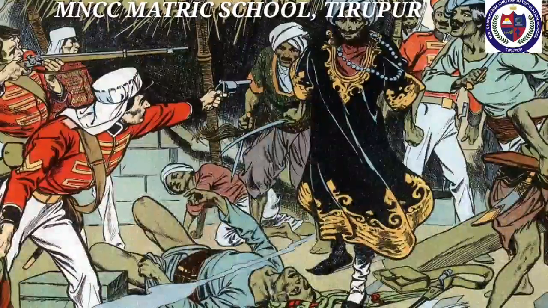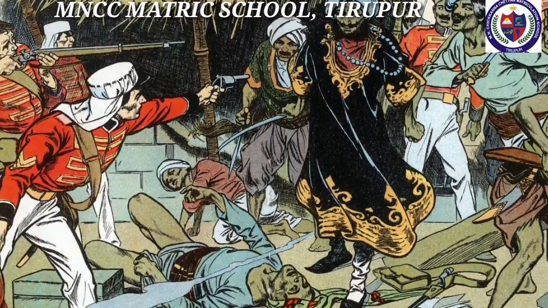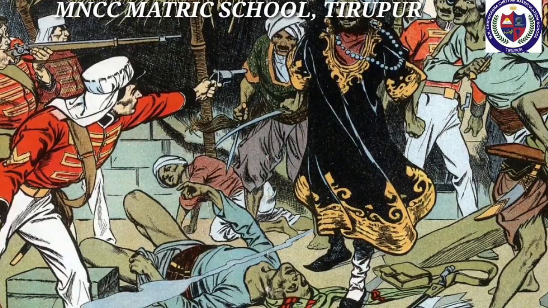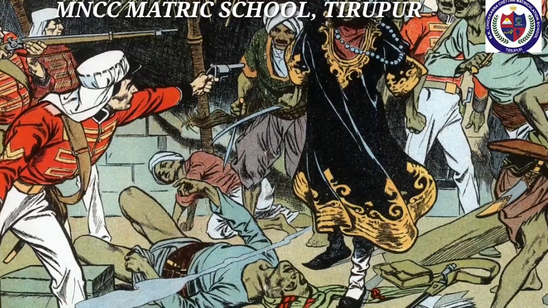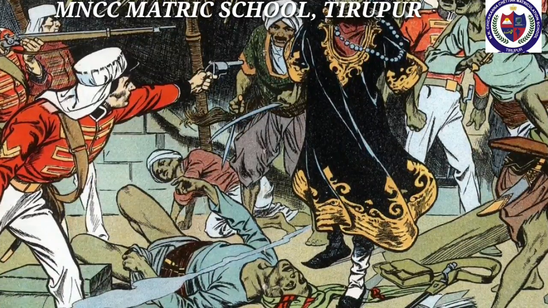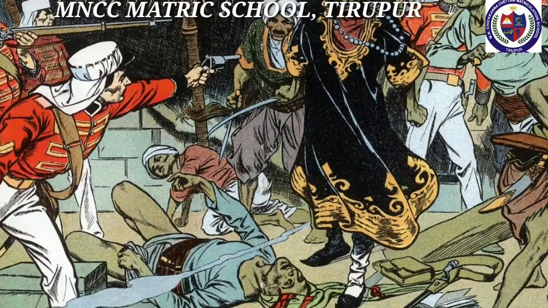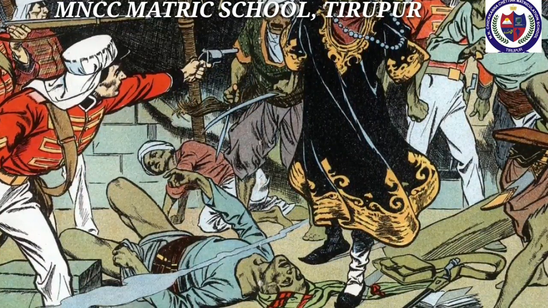It was spontaneous. However, soon after the siege of Delhi, there was an attempt to seek the support of neighboring states. Besides a few Indian states, there was a general lack of enthusiasm among the Indian princes to participate in the rebellion.